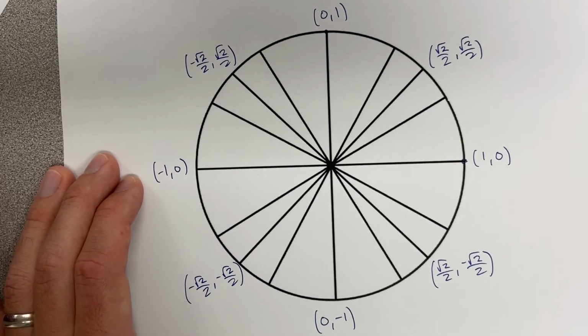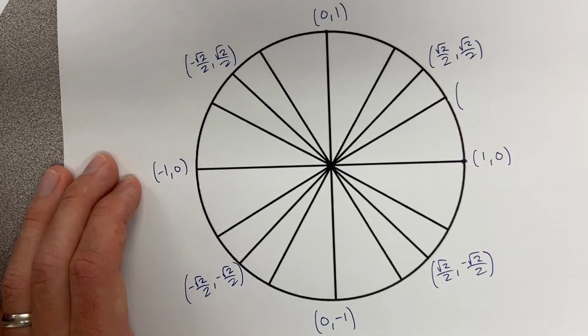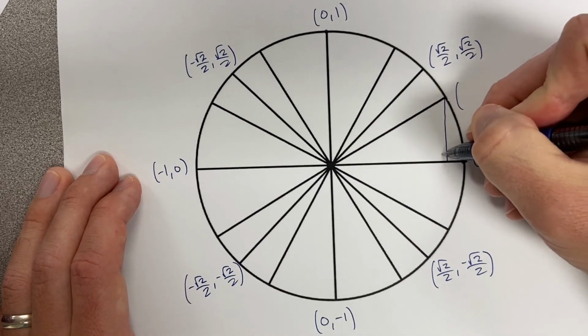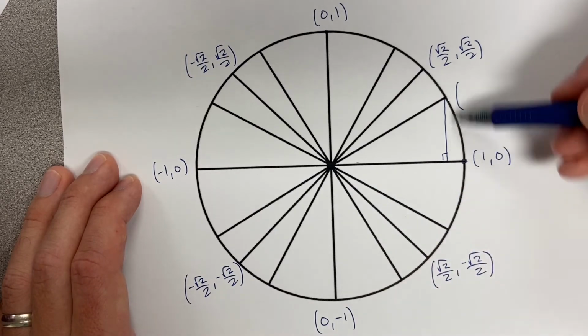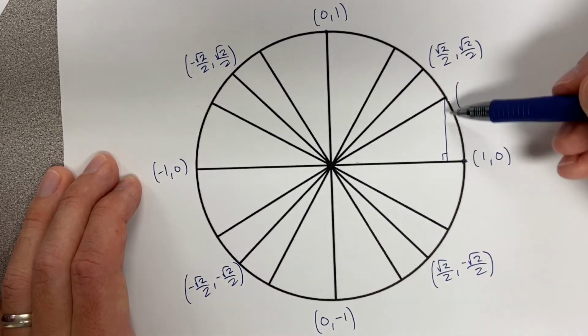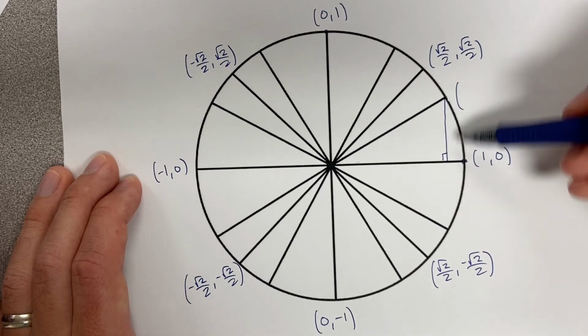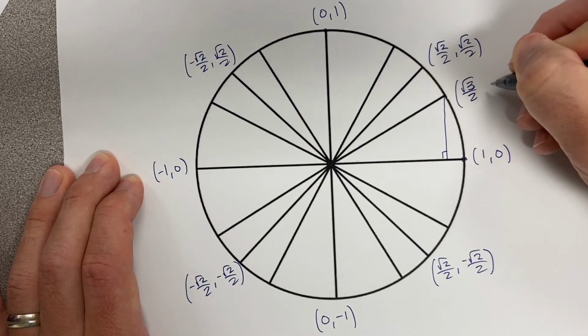Okay. And then, the next question is, is it 1/2 or is it square root of 3 over 2? I always make like a right triangle right here. And I say, well, the x value on this one is a lot larger than the y value is. That line right there in the triangle is bigger than that. So I know square root of 3 has to be the x value because it's going to be larger than the y value. So that's square root of 3 over 2, 1/2.